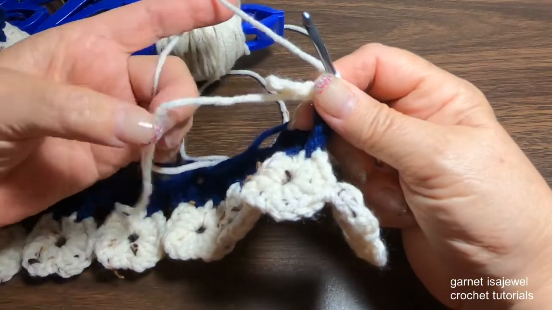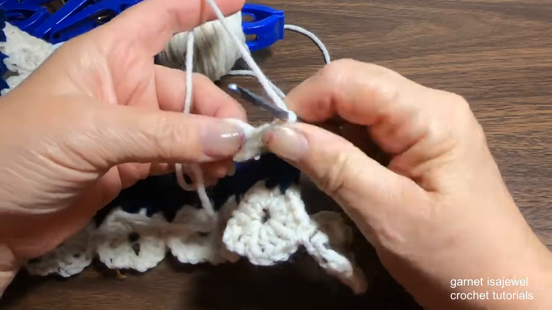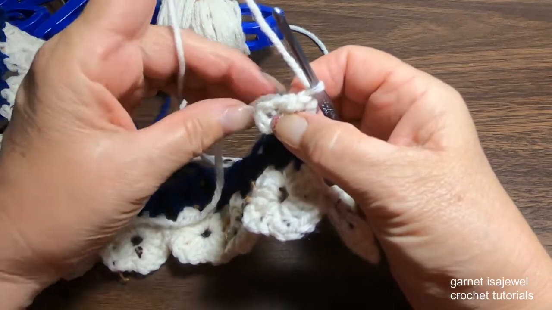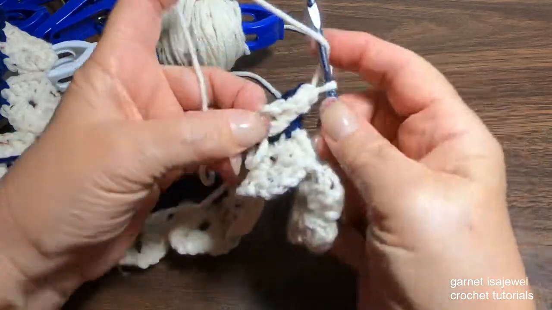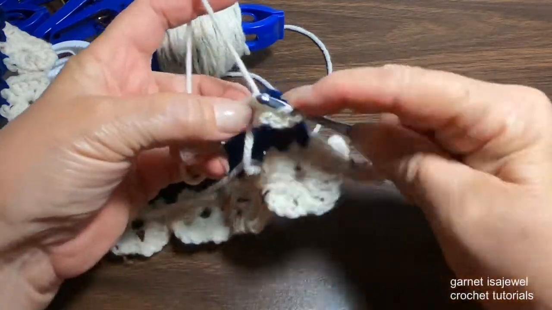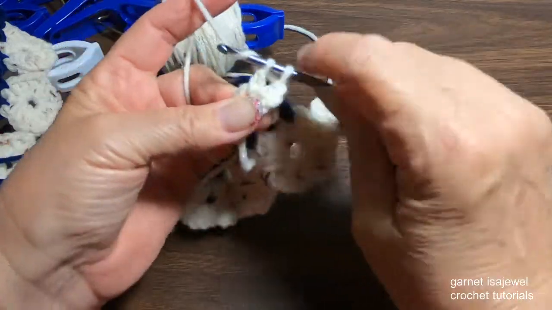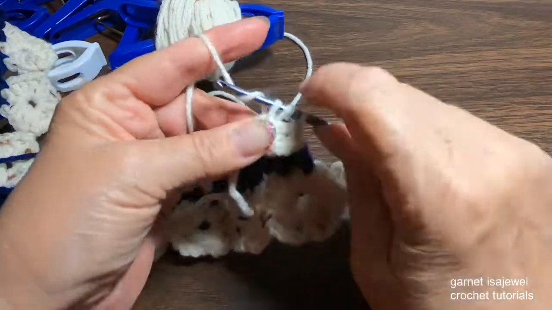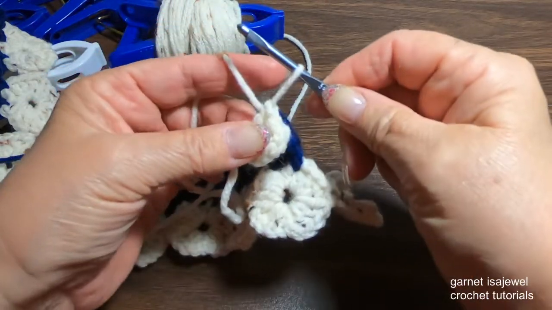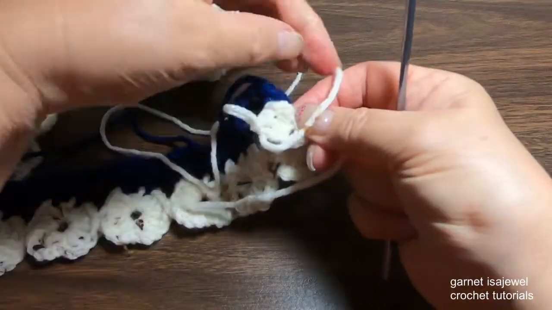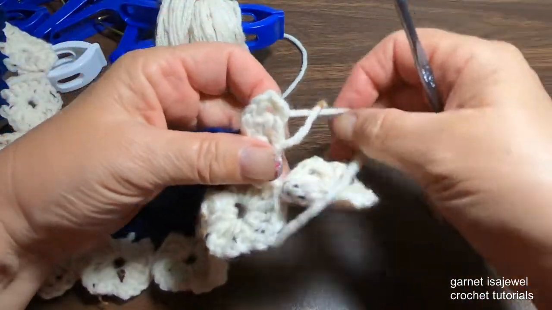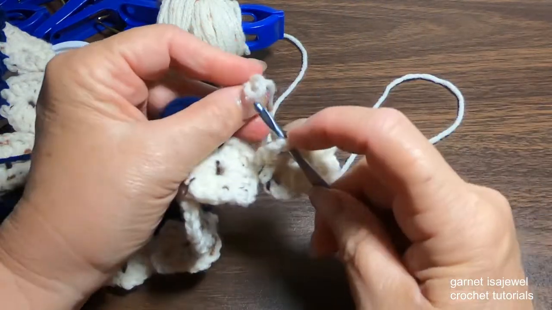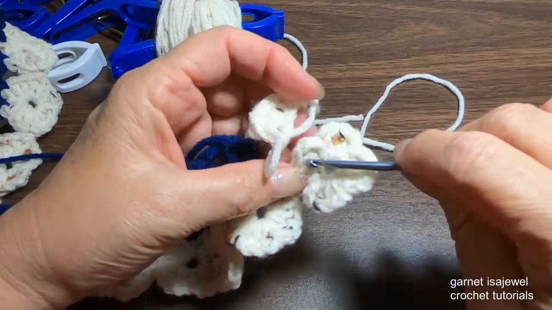Now you want to bring your tail, find your center first, and then your tail will be wrapped up with your stitching that you'll do on this. So here we got 1 double crochet, 2 double crochet. Remember to pull up our loop, okay, in that chain 2 space, pull that loop through.